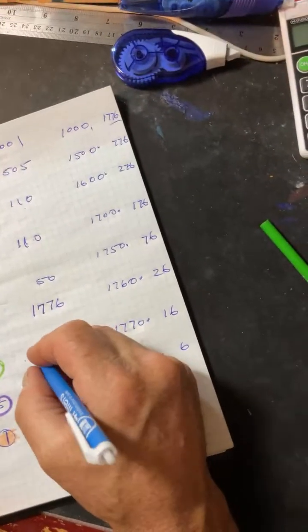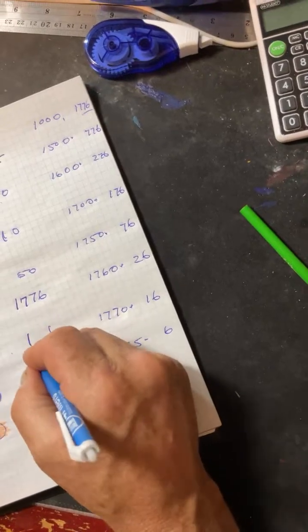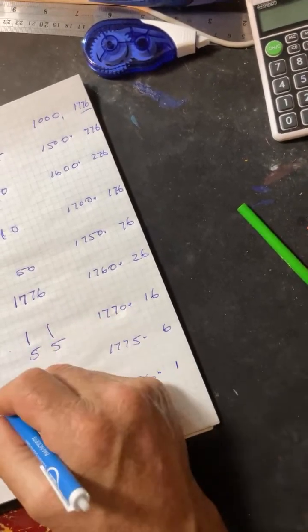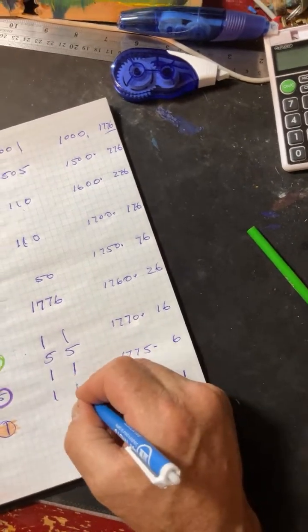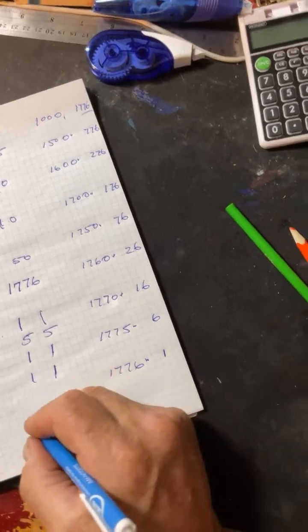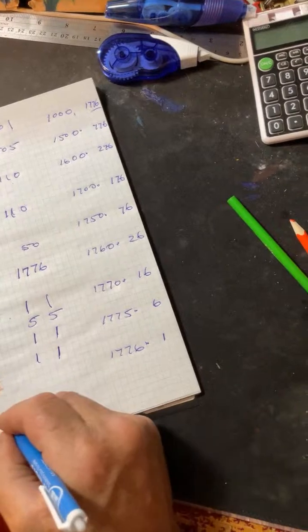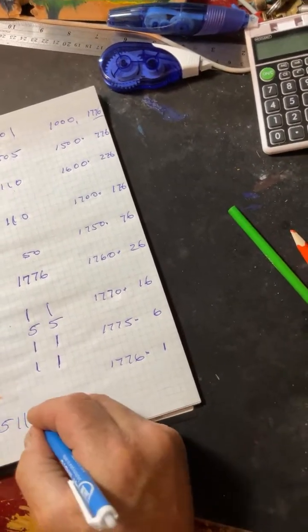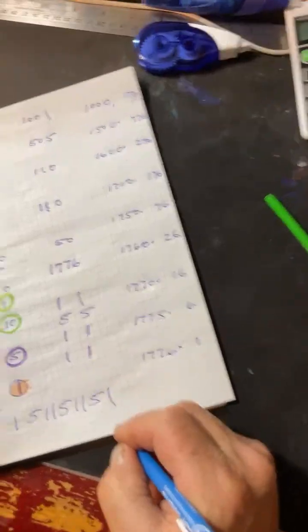So it does this. It becomes 1, 1, 5, 5, 1, 1, 1, 1, and then just 5 in the center. So let me show it to you this way. It becomes 1, 5, 1, 1, 5, 1, 1, 5, 1.